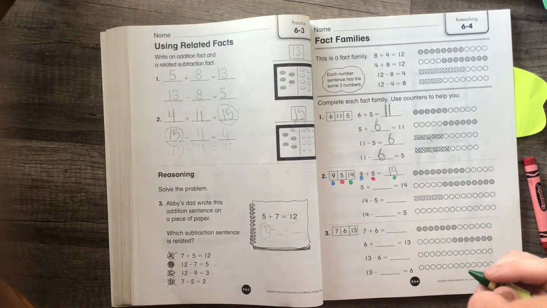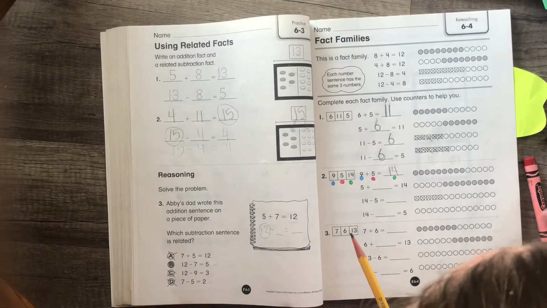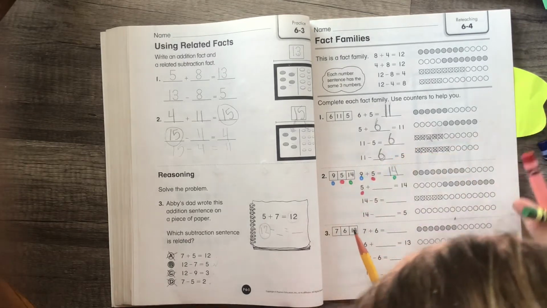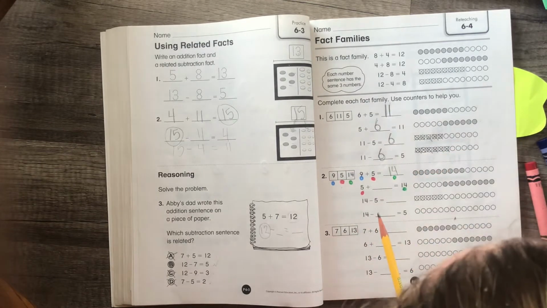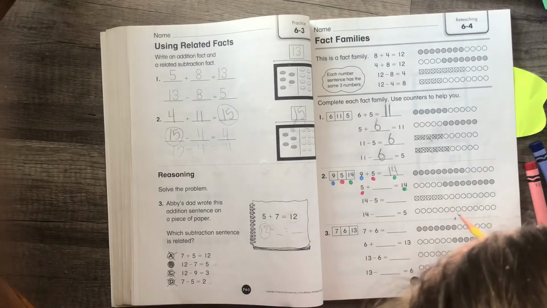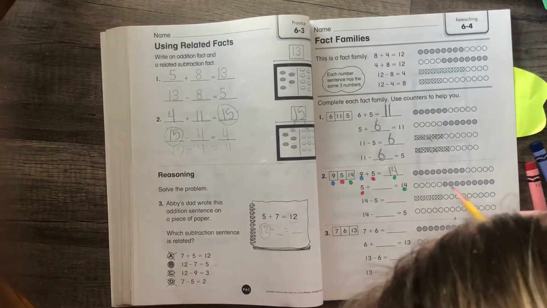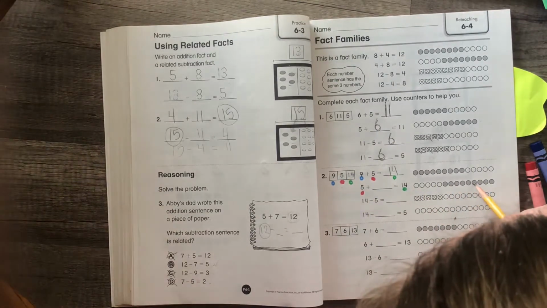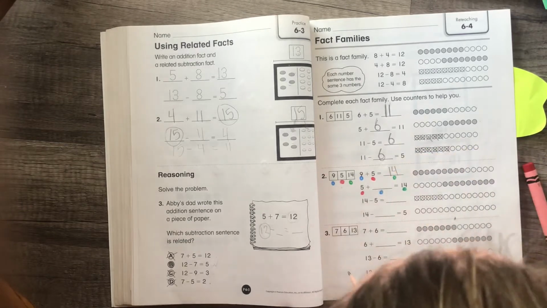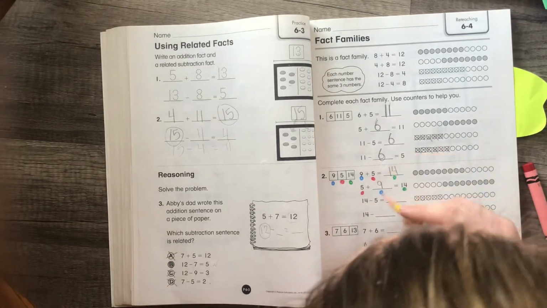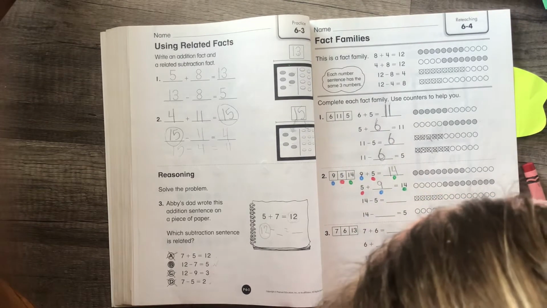Got my 14. Now, what if I did it the other way and I added 5 plus 9? 5 plus what to make 14? Do I still have 9 over here? Here's my 5. But am I going to have 9 here? Yes, I do. So that means I get to write my 9. So as long as your three numbers in the boxes are in every problem, you're doing a great job.